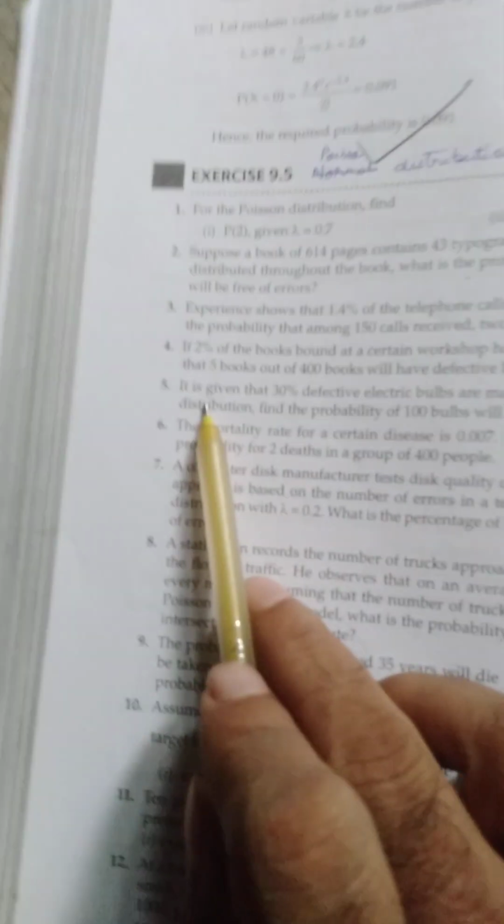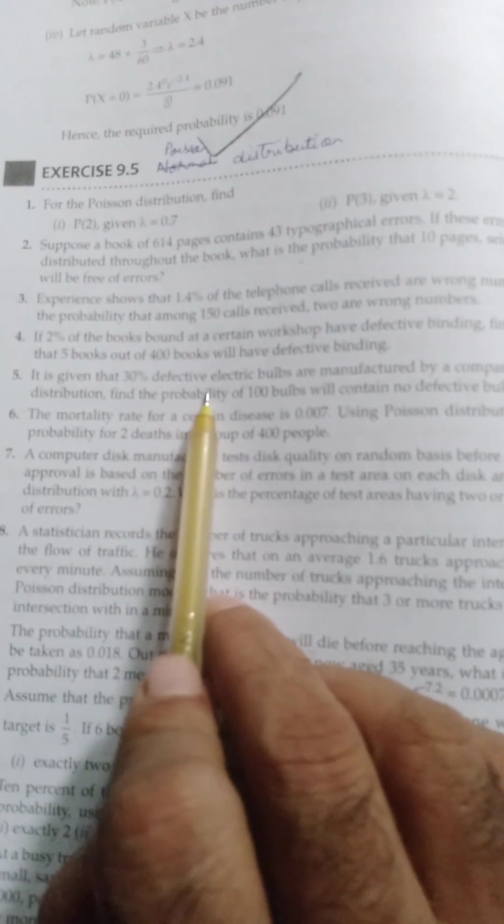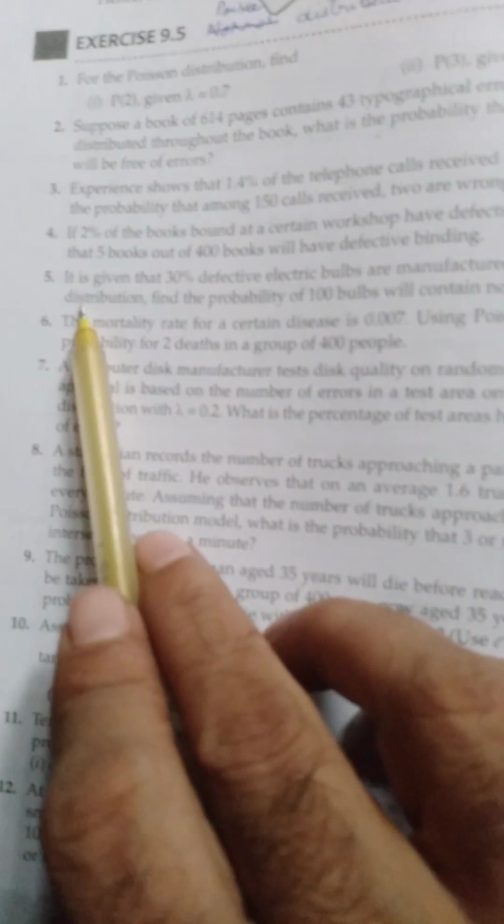Now question number 5. It is given that 3% of the defective electric bulbs are manufactured by a company using Poisson distribution. Find the probability that 100 bulbs will contain no defective bulbs.